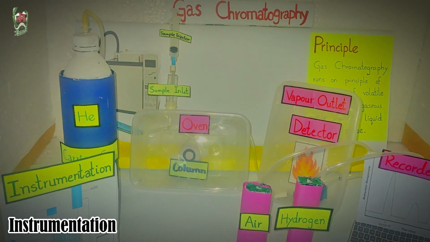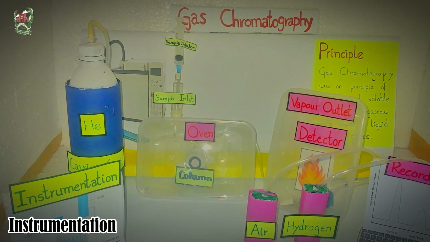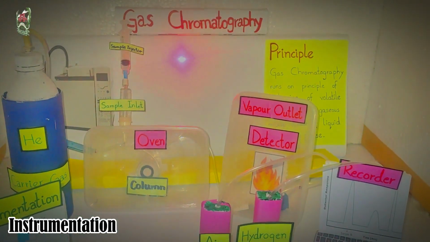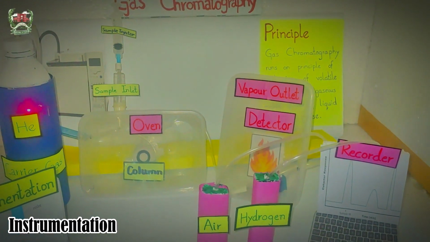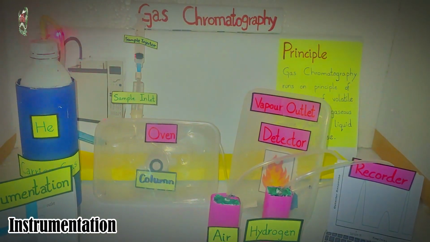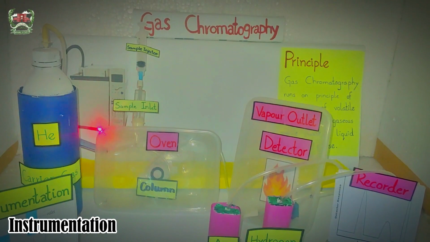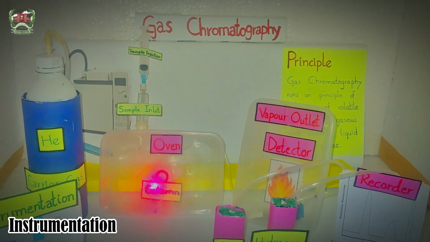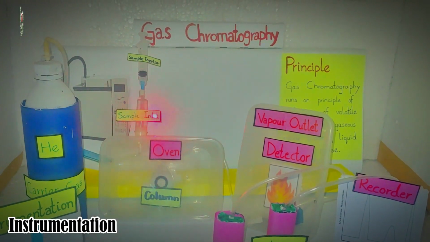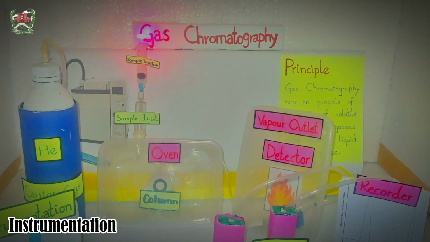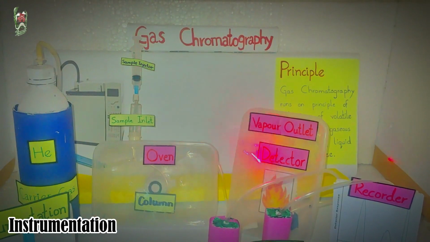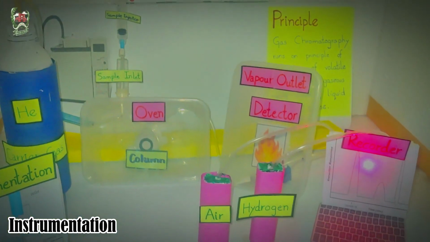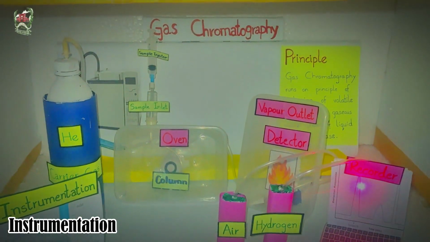And now I'm going to explain about the instrumentation and the working of the gas chromatography or the GC. Gas chromatography instrument is constructed of various parts, which are gas tank, gas tube, gas valve, GC column, GC oven, sample inlet, sample injector, detector, and this one is the recorder.